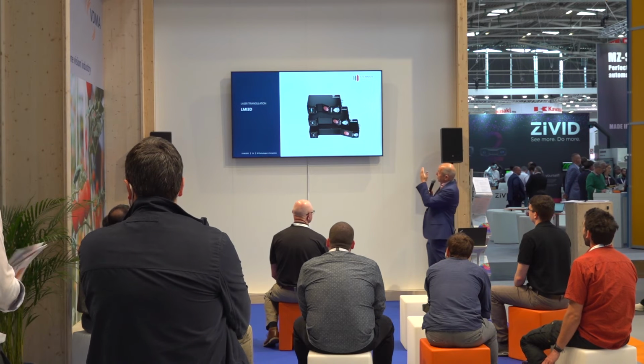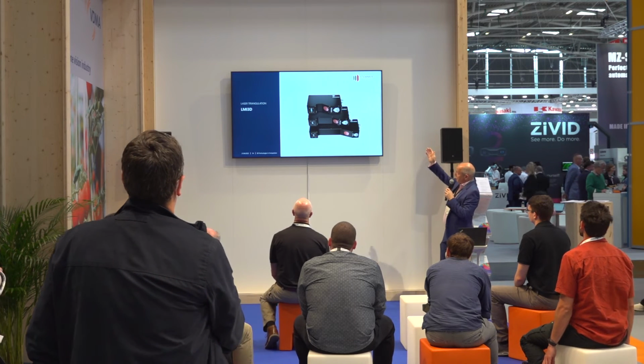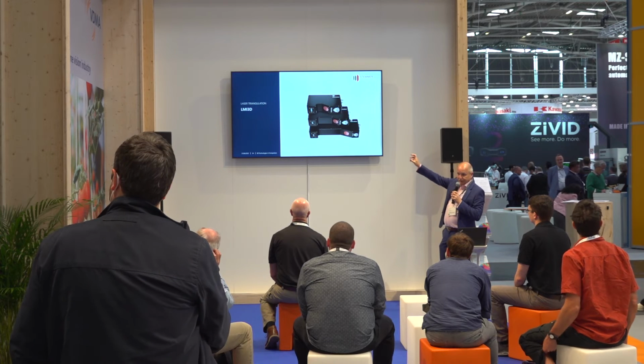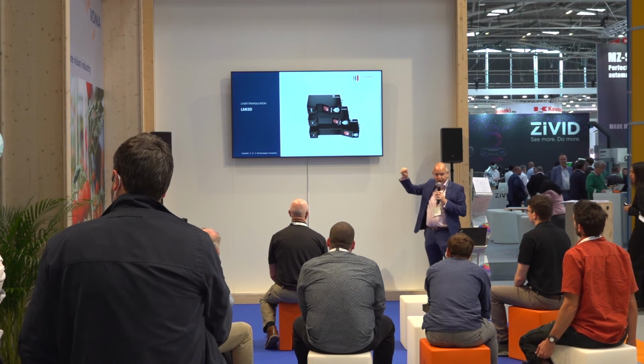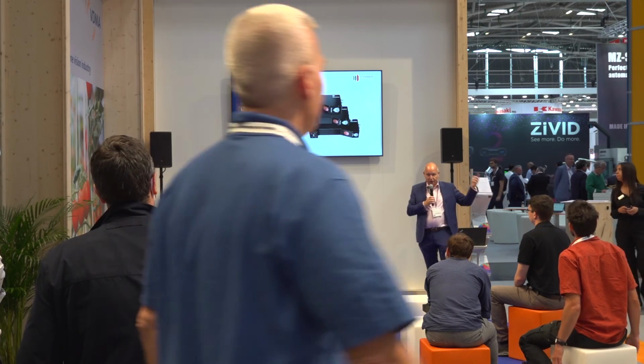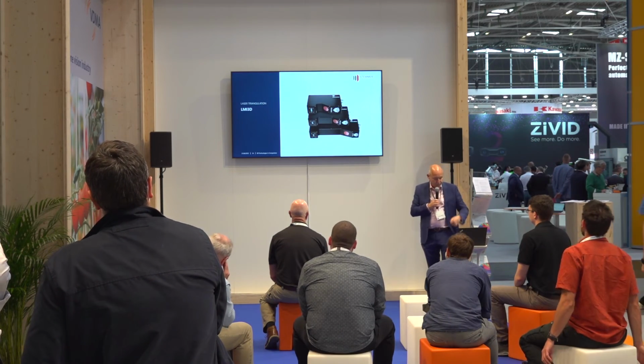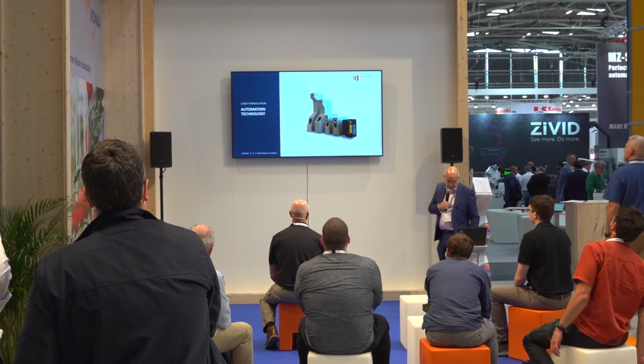The Gocator 2000 series not only has the laser and the camera in it, it has the processor in it, it has a web browser interface, all the software tools are on it, plus you can actually synchronize all of them together. They're all pre-calibrated. Very simply put them together, it works very, very well.